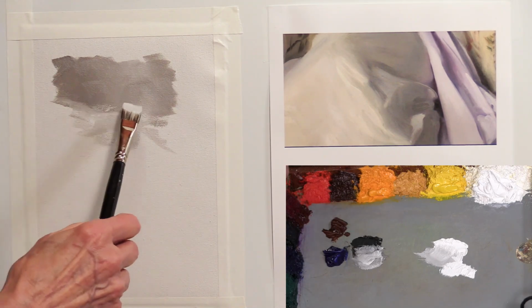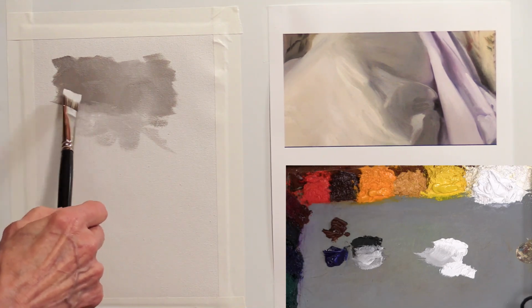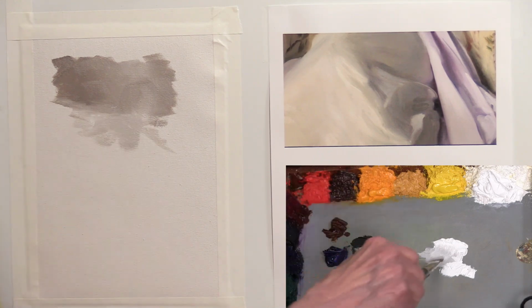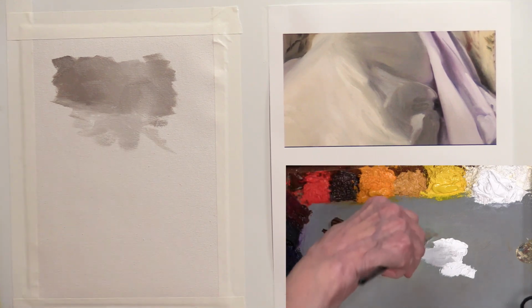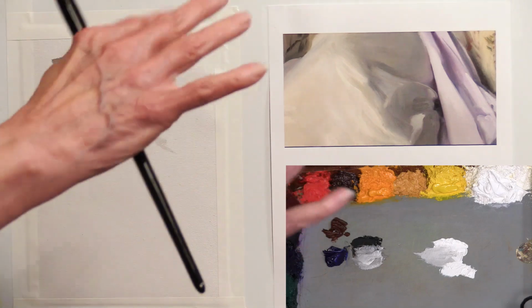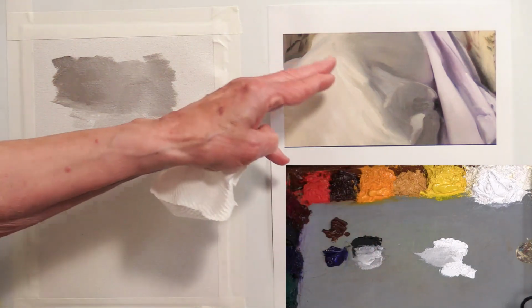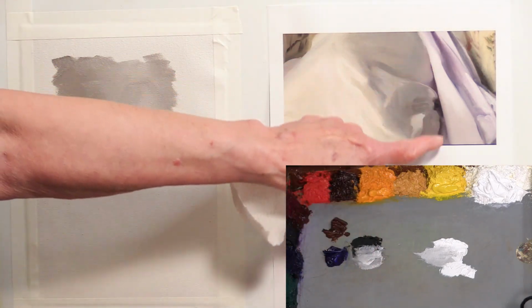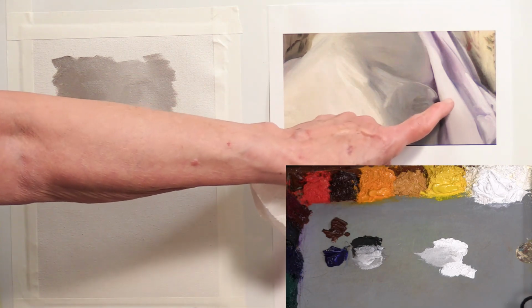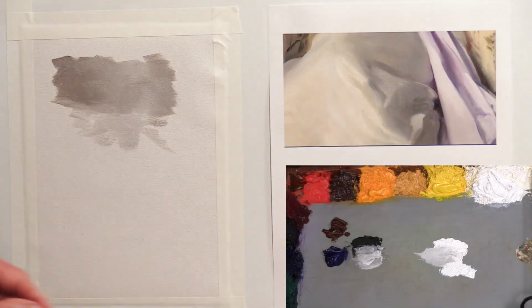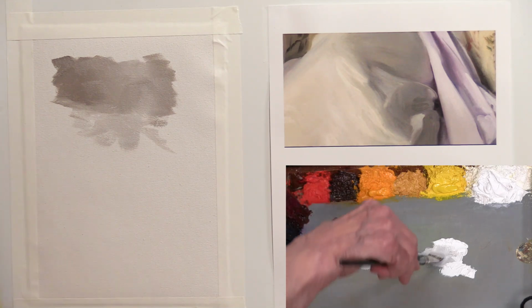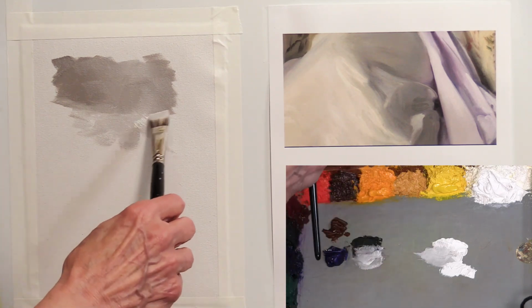All edges are soft in fabric. All edges are softened. Where the fabric is folding, you're probably not going to see any real hard edges, although it might feel a little bit harder where a light area meets a shadow area. But keeping those edges as soft as possible is one of the keys there.